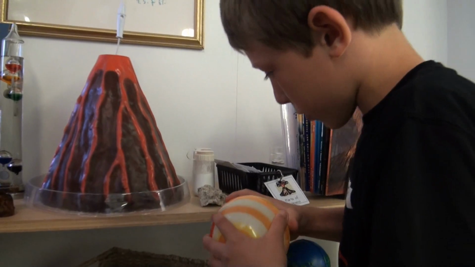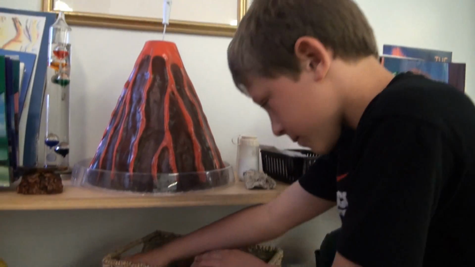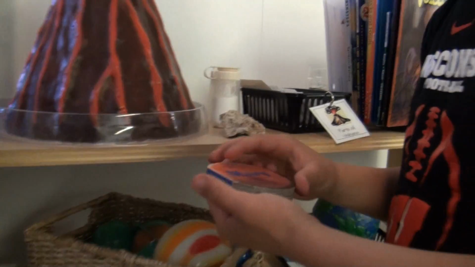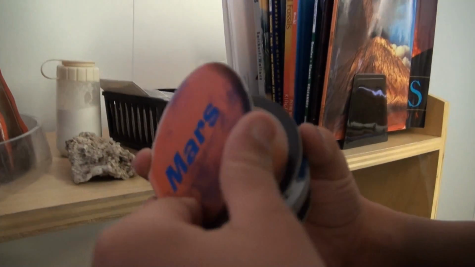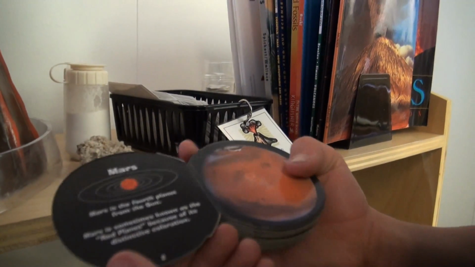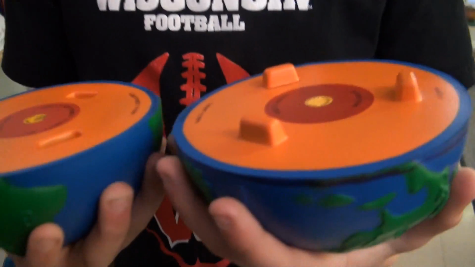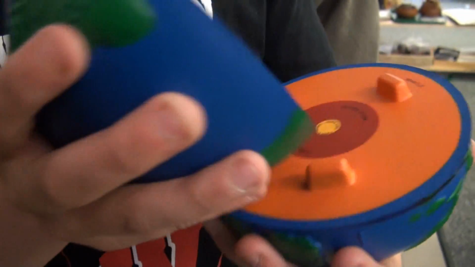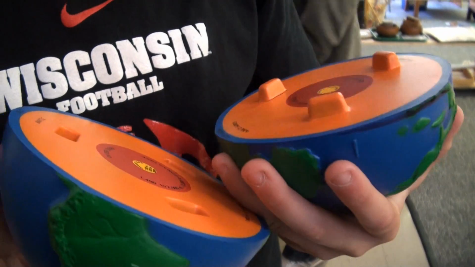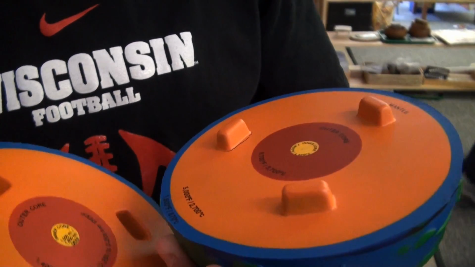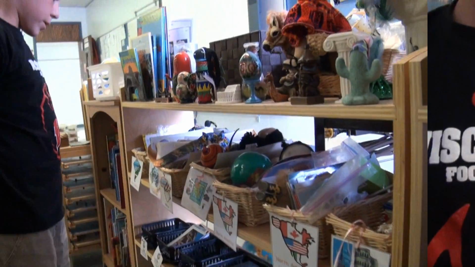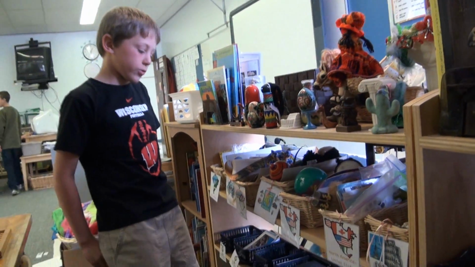And there's books to read about them. Like, here's Mars. You would read this little book with all these facts about it. Mars is the 4th planet from the sun. Earth. It would tell you, like, here's the outer core. It is 6,700 degrees. Miss Christie gets this stuff when she travels.